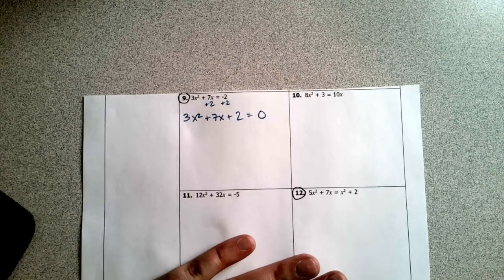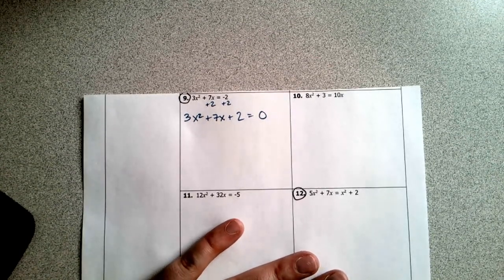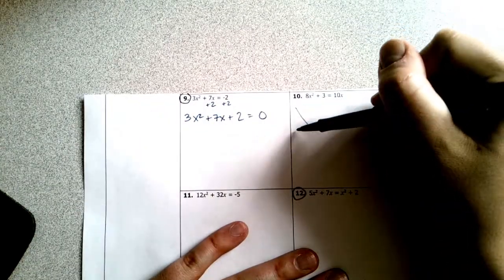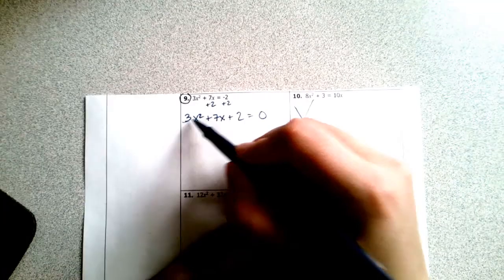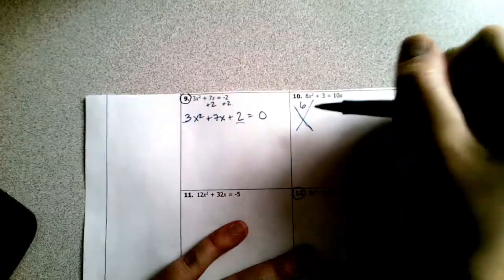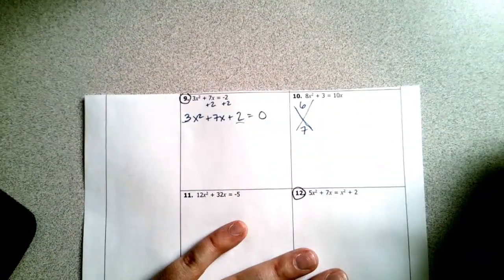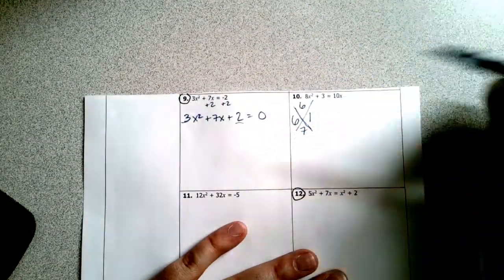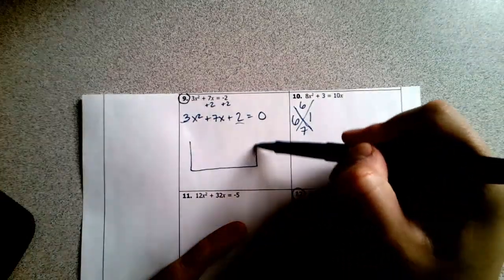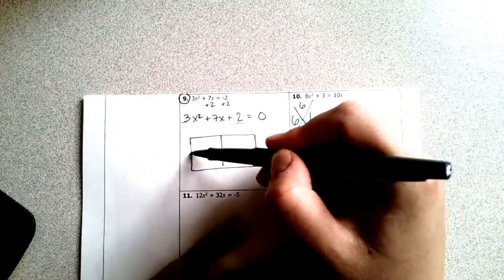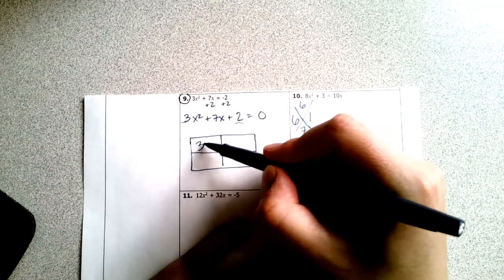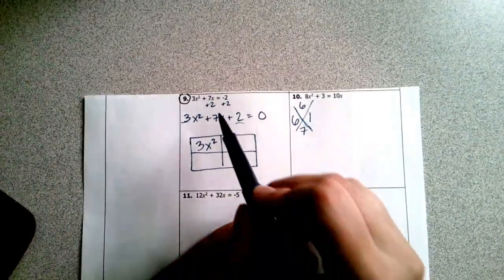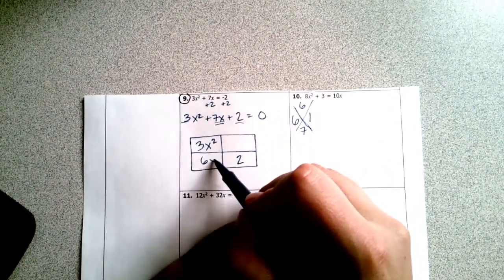Okay, this time I'm going to do the box method just so that I do one of each. So first we have our x puzzle. We do a times c, which is 6 on top, and then the b value on bottom, that's 7. Numbers that work for that are 6 and 1. And then if you're doing the box method, you would draw your rectangles. The a term, so the 3x squared, goes on the top right. On the bottom left is the 2. And then instead of 7x, we write it as 6x and 1x.